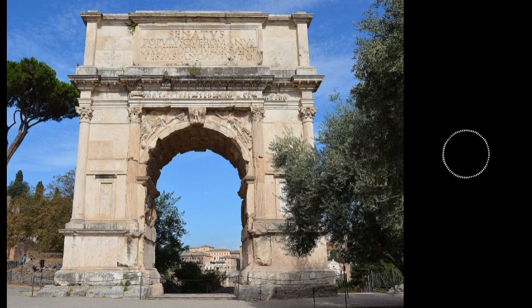When walking through the area surrounding the Roman Forum, it's hard to miss the giant triumphal arches. As I'll discuss later in the episode, these monuments were meant to show the world the might of the Roman Empire through the decisions of her leaders. The one I'm featuring today is the Arch of Titus.